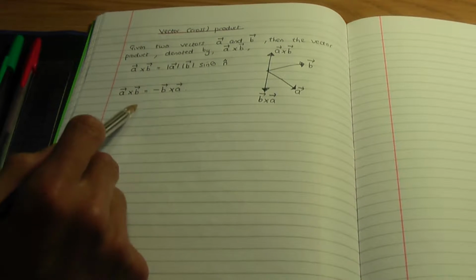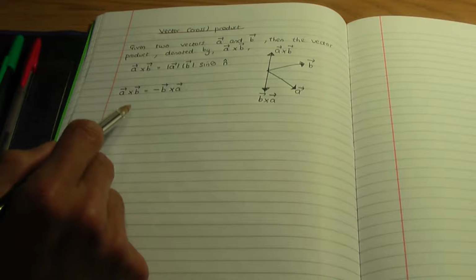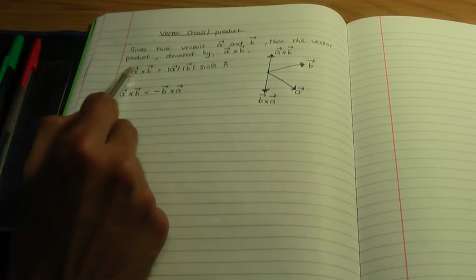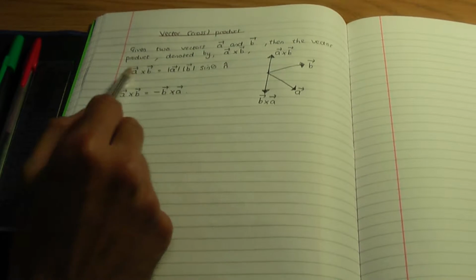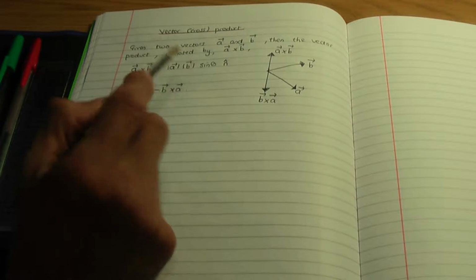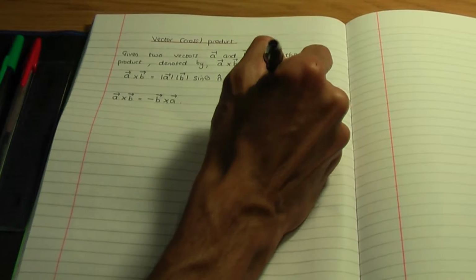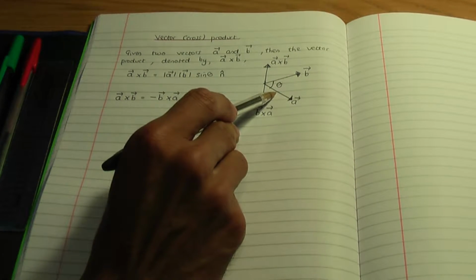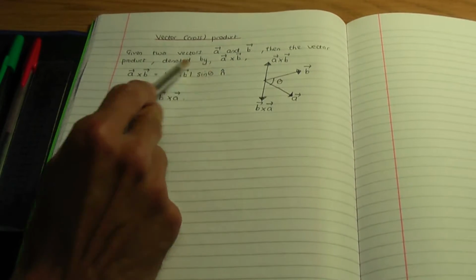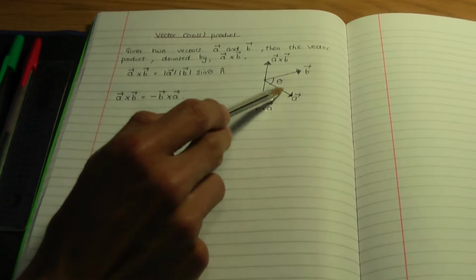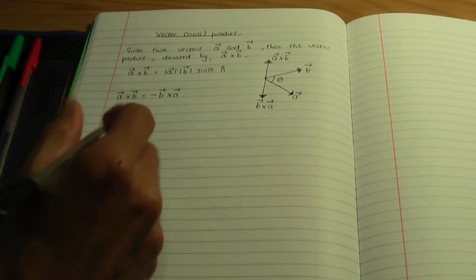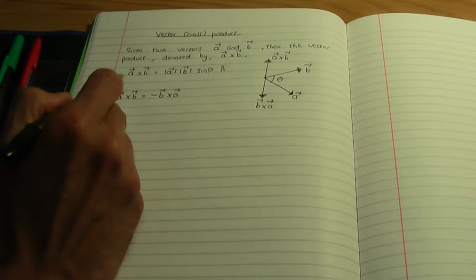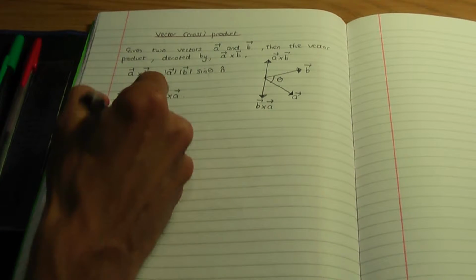There's a quick way to work out the cross product. So let me go through the quick way. This result over here enables you to work out the angle theta, the angle between your two vectors A and B. So you can use this formula to work out the angle between the two vectors. But let me give you another way to work out the cross product straight away.